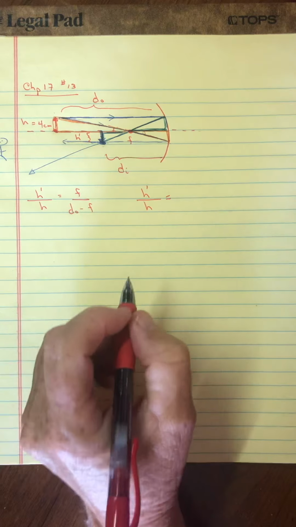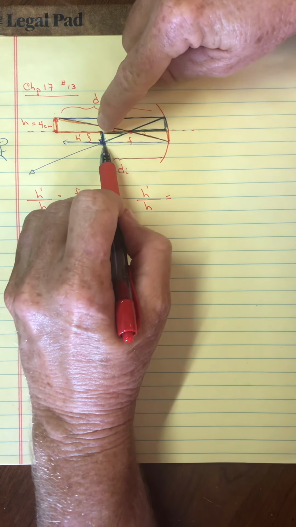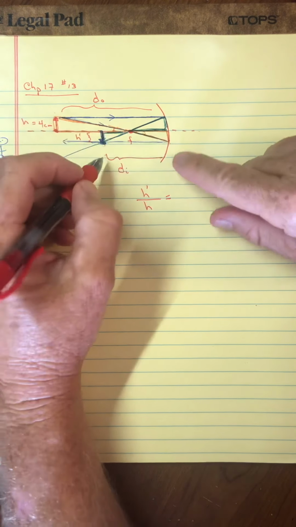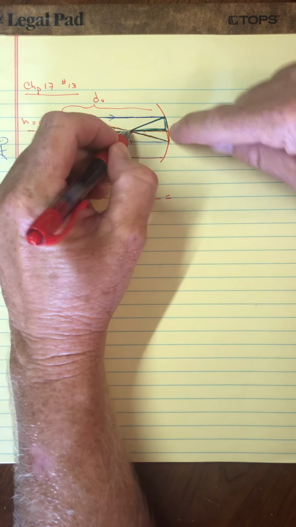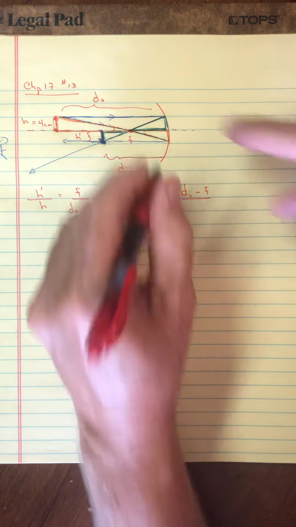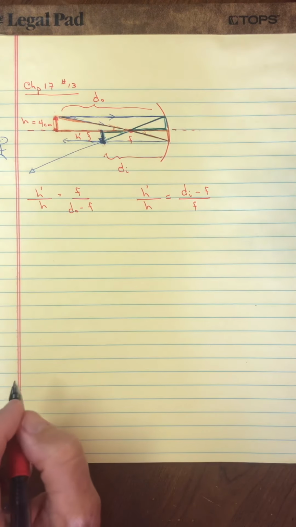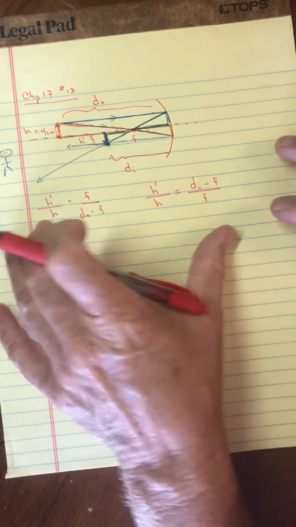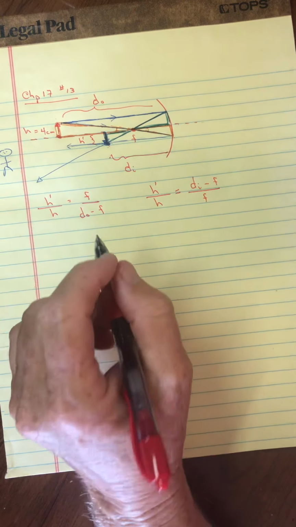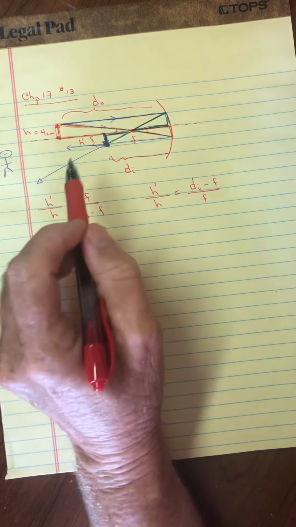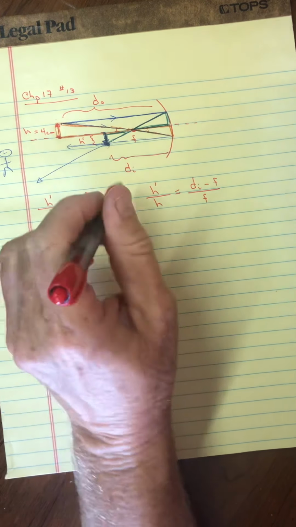It's a different set. But I would say the height of the image is to the height of the object as this distance right here. And so that would be the whole image distance minus the focal length gives me that. So image distance minus focal length over focal length. Okay. And so this is our two sets of equations that work, and let me emphasize, work for the concave mirror when you're further out than the focal point. And that's what this problem is.